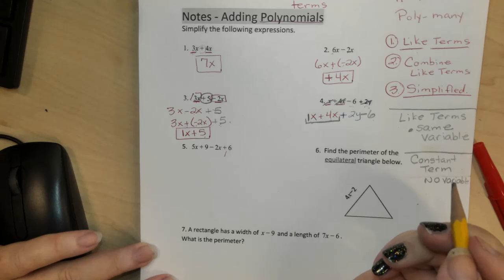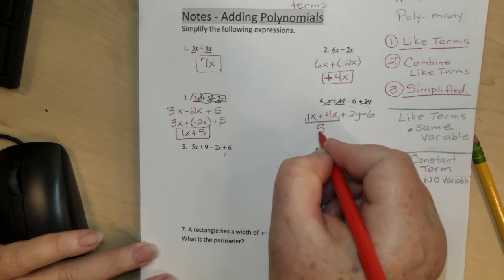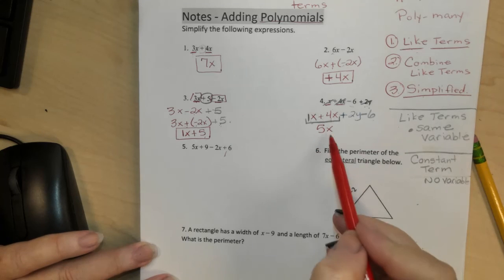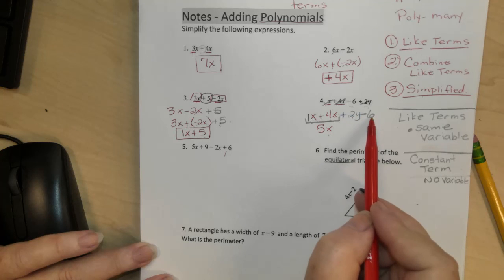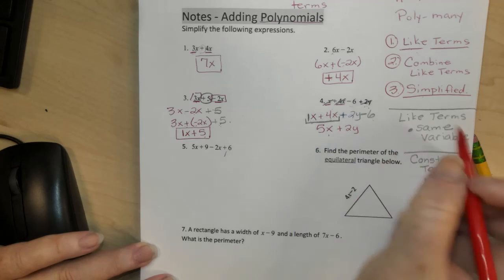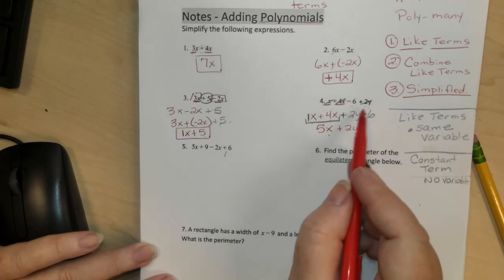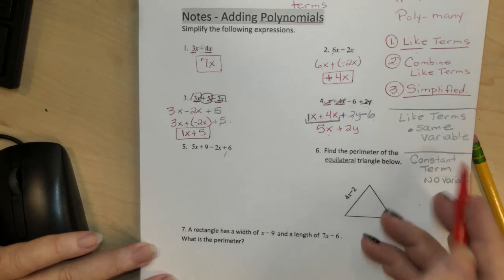So what's 1 plus 4? 5x. Now the 2y, is there anything to combine with that 2y? No, there's no y on that 6. Minus 6. Is there anything to combine with that 6? Is there another constant term? No, there's not.